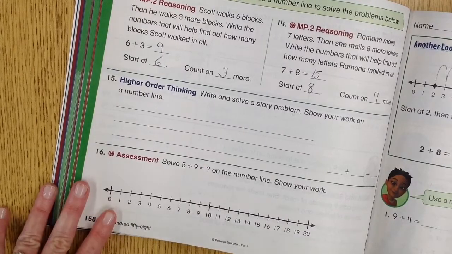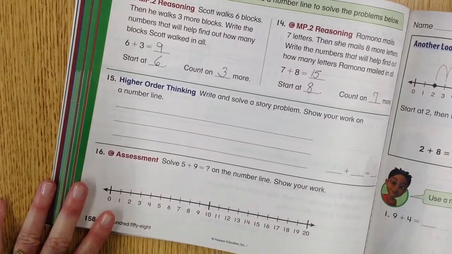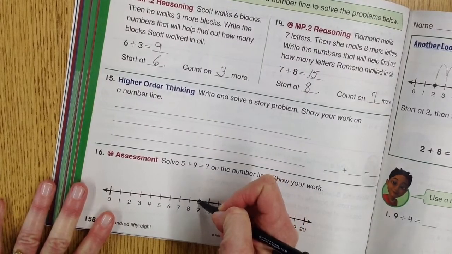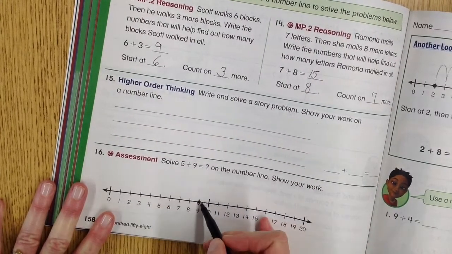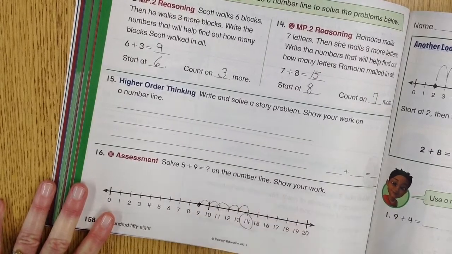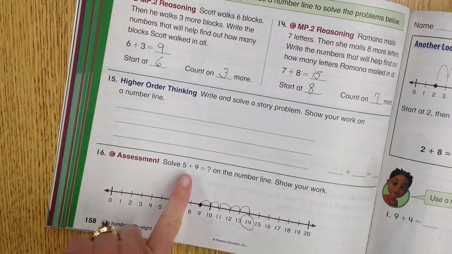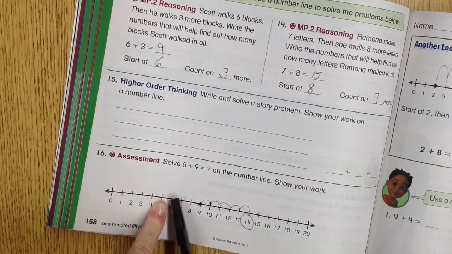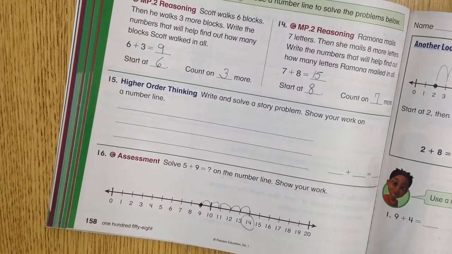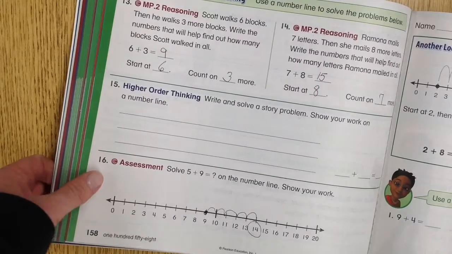All right. We have 5 plus 9. Again, I like starting with the big number, so I'm going to put my mark on 9, and I'm going to count on 5. 1, 2, 3, 4, 5, and I end at 14. Now, if you start at 5, you would need to make 9 hops, which again would get you to 14. It's just easier, I think, if you have smaller number of hops as you count on.